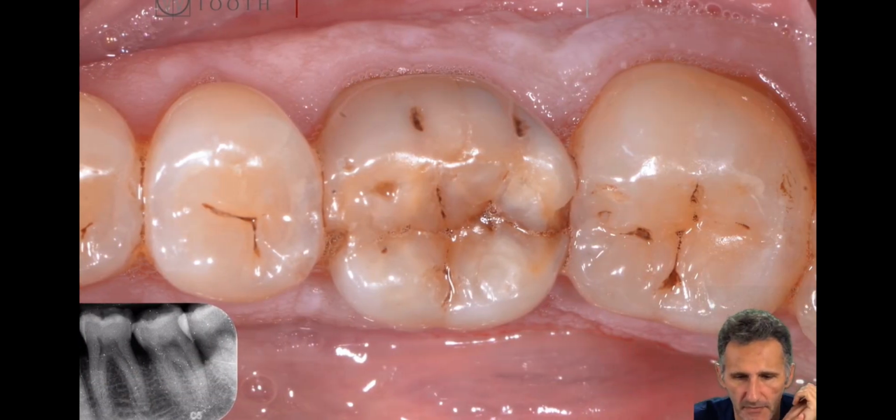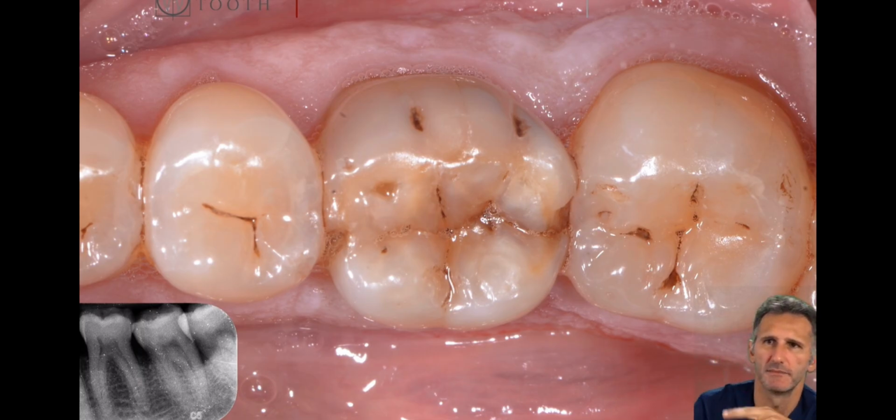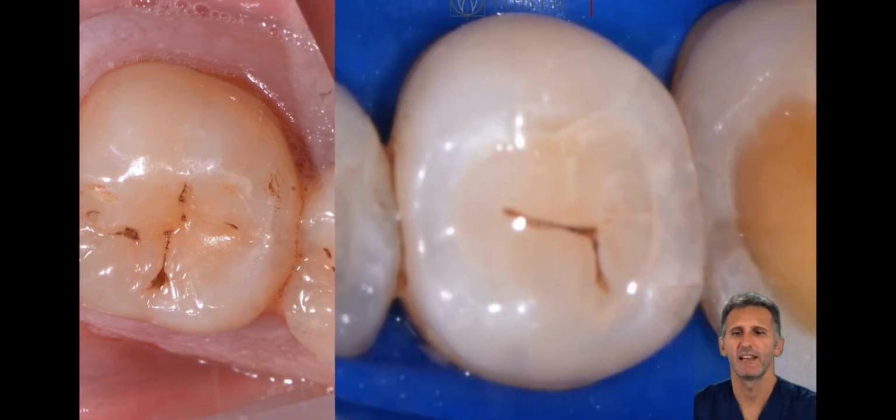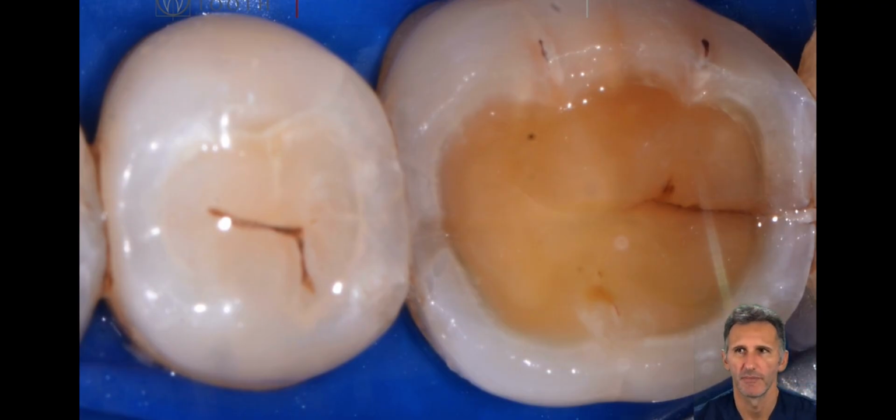Just a case. Lower first molar, painful. High sensitivity to cold, impossible to bite. I made the diagnosis of cracked tooth. I did the anesthesia. I did the flattening of the occlusal surface. This is always a first step that I do with this kind of teeth.